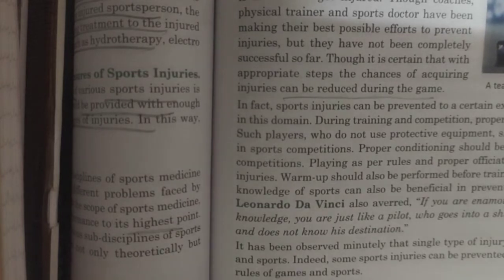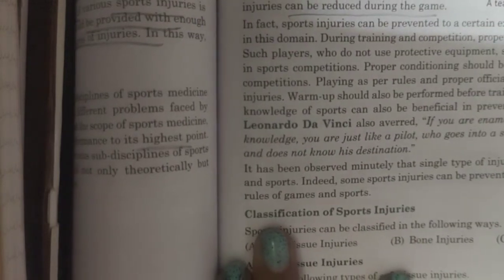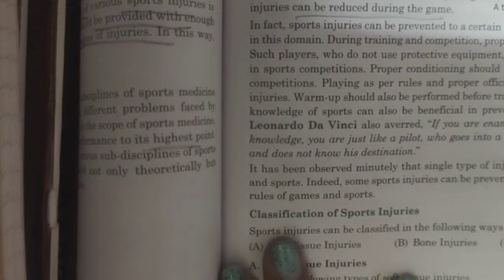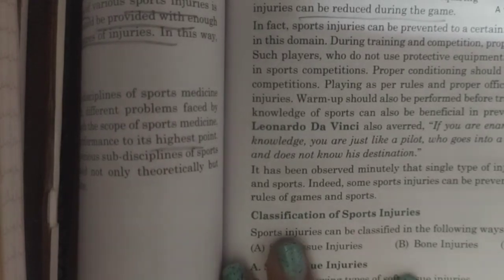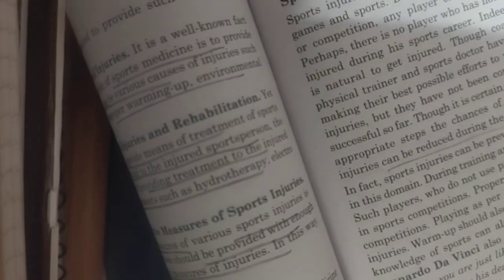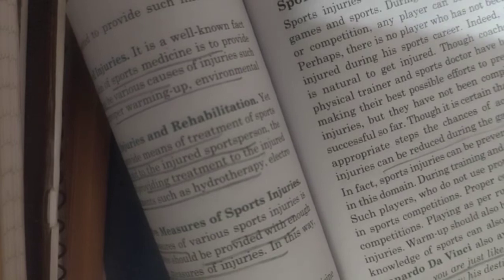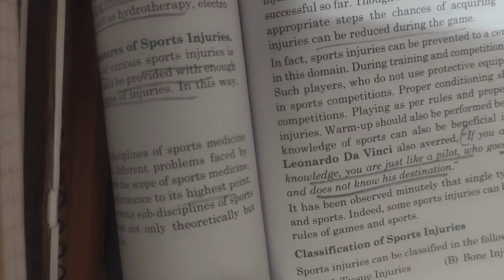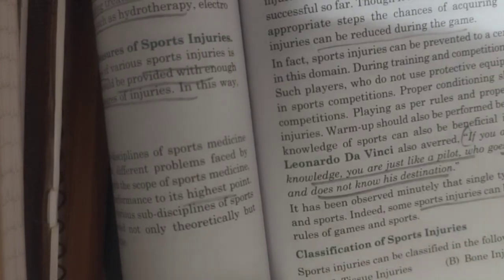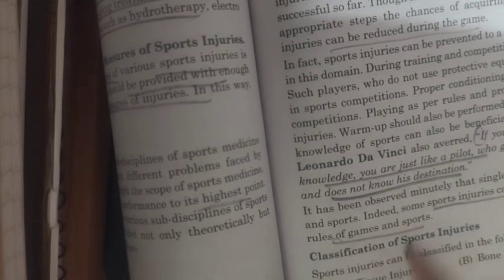Proper conditioning should be done before taking part in sports competition. Playing as per rules and proper officiating can help in preventing sports injuries. Warm-up should also be performed before training and competition. Scientific knowledge of sports can also be beneficial, preventing sports injuries to an extent. Leonardo da Vinci also averred, if you are enamored of practice without scientific knowledge, you are just like a pilot who goes into a ship without rudder and a compass and does not know his destination. It has been observed minutely that a single type of injury does not occur in all games and sports. Indeed, some sports injuries can be prevented if some changes are made in the rules of games and sports.